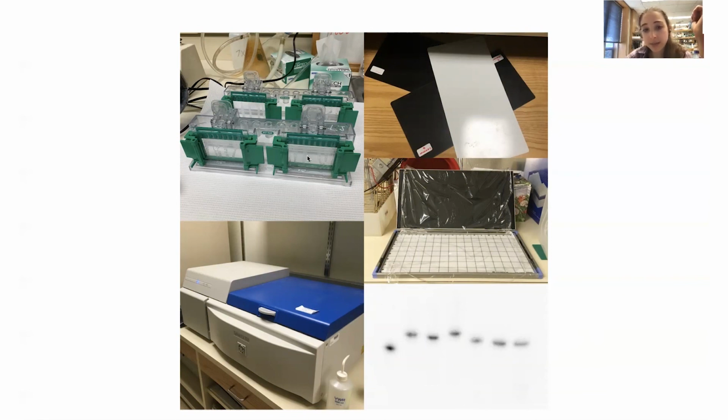So I ran them through a urea page gel to separate them by size, and then I put the gel on a little piece of filter paper, wrapped it in saran wrap, and put it in this screen with the screen on top. When these radioactive particles are given off, they're going to get stored in the screen. Then when we put this in the Typhoon, this scanner machine, it's going to scan it with light. That's going to excite it and get these molecules to give up their energy and give off light that's then detected. So this is another way that we can measure radioactivity.